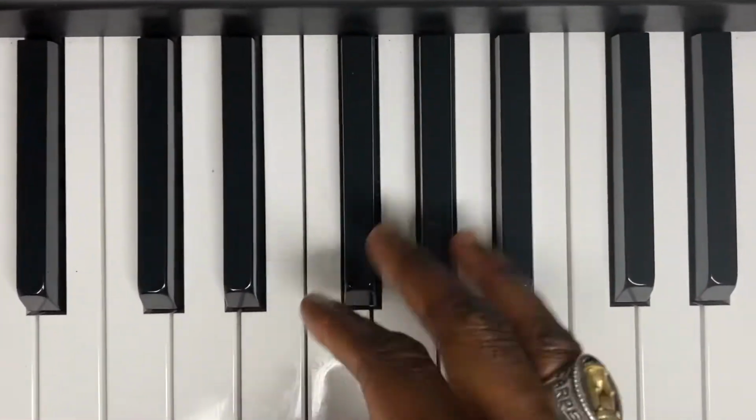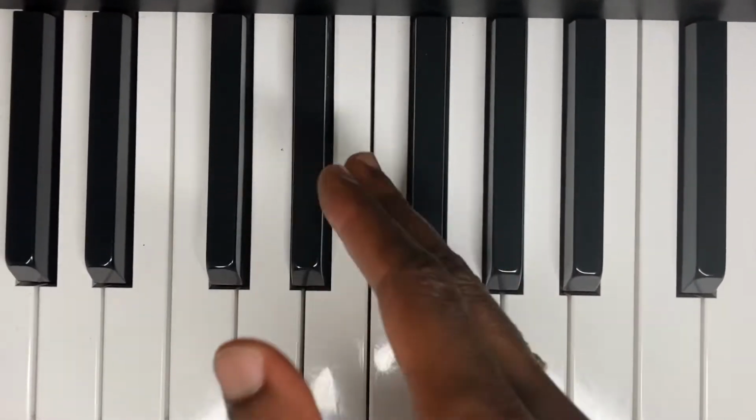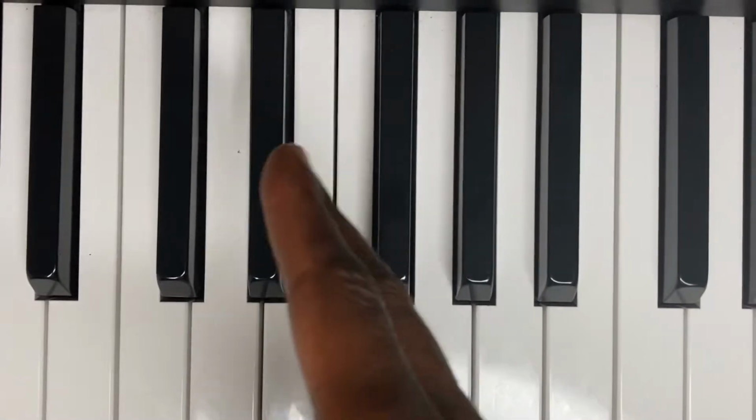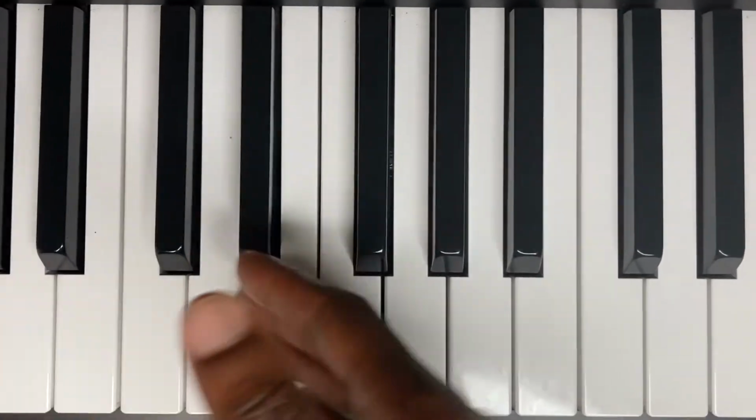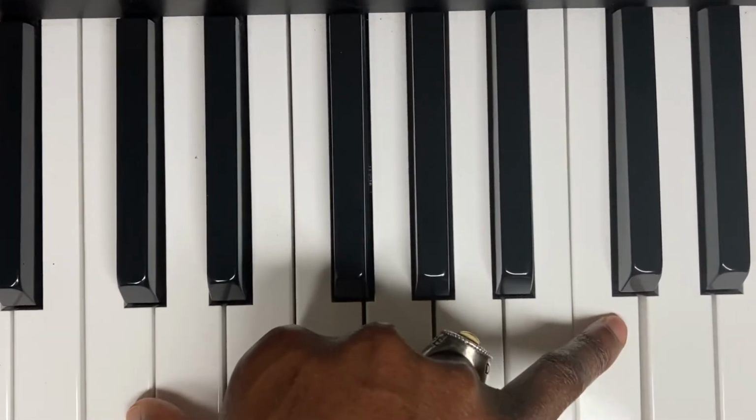So this video is about intervals. Right, so what's an interval? Basically it's the space between a note and another note. So let's look at the keyboard, and everything applies throughout the keys.